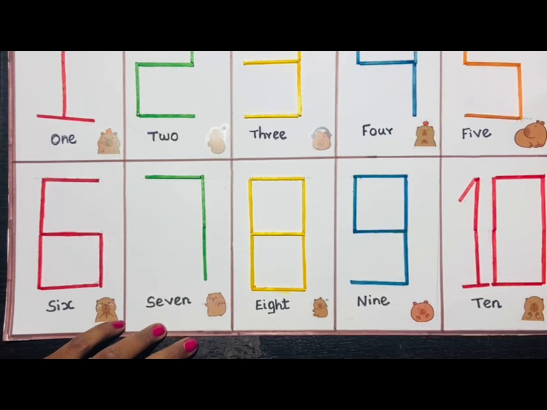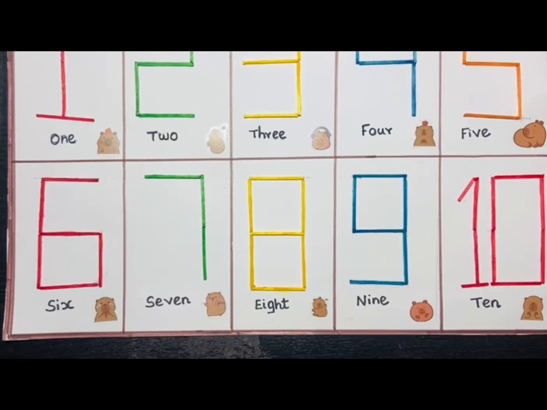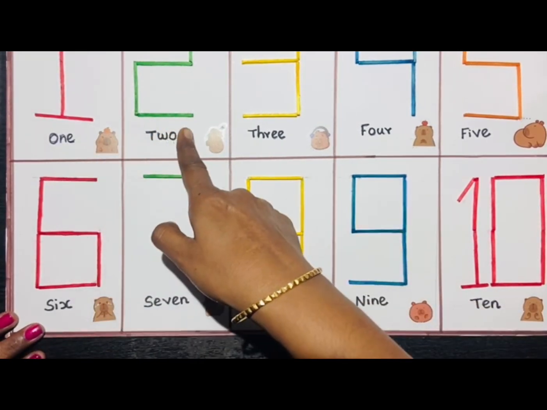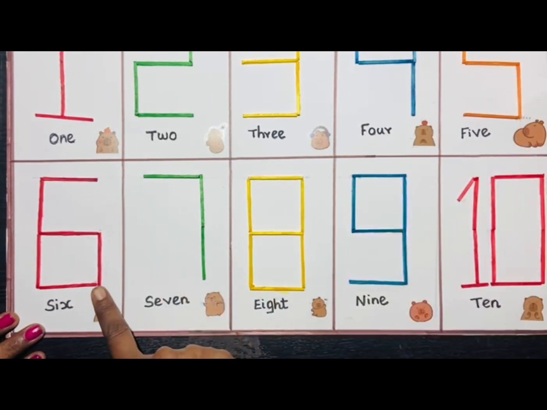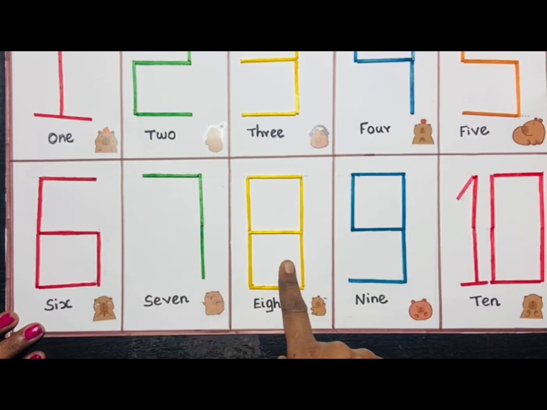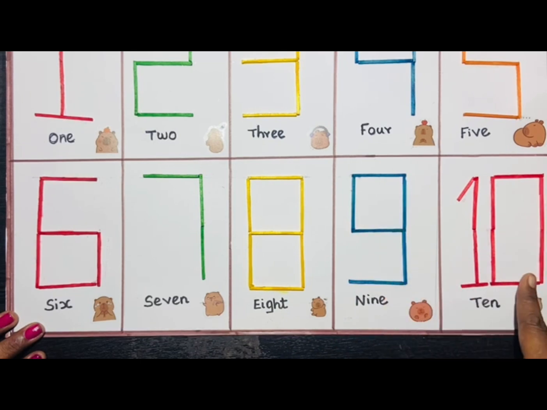T-E-N, 10. So 1, 2, 3, 4, 5, 6, 7, 8, 9, 10.